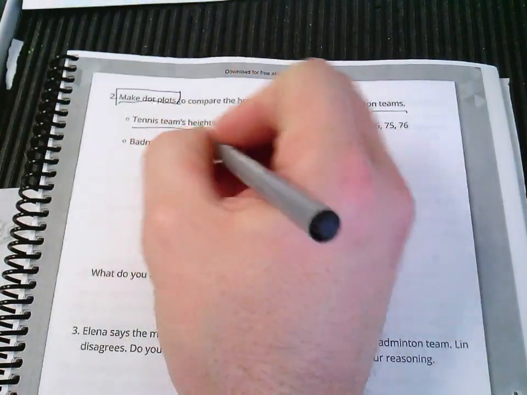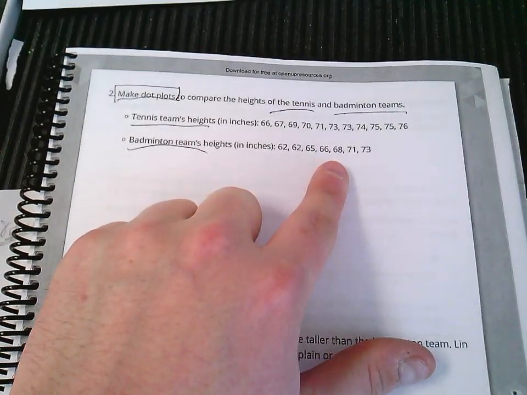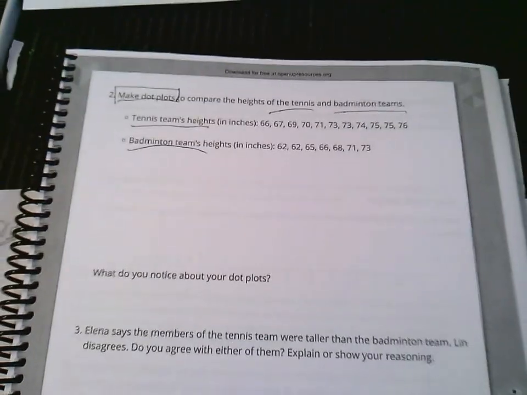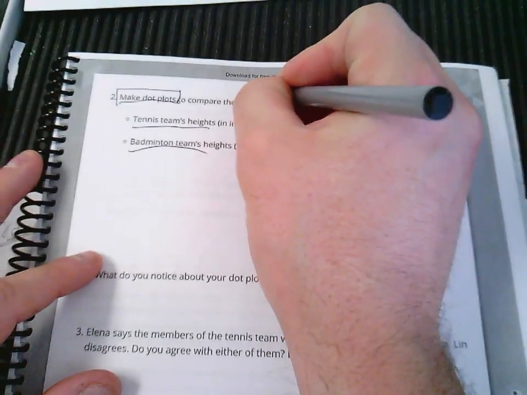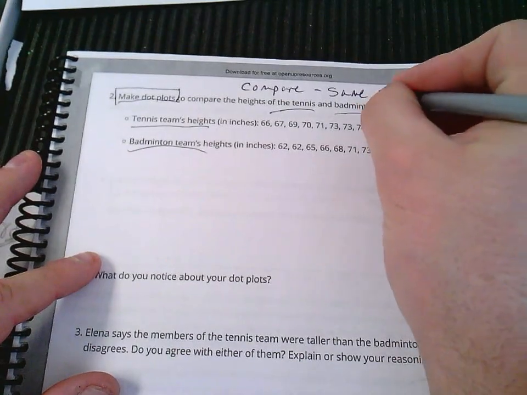So we have 2 different teams, tennis and badminton. This may not be as clear to see what the taller team is. This might not be as obvious just by looking at the numbers. So we might have to make a little adjustment. We're going to make a dot plot. And if you are comparing, here's the thing: you have to have the same scale.